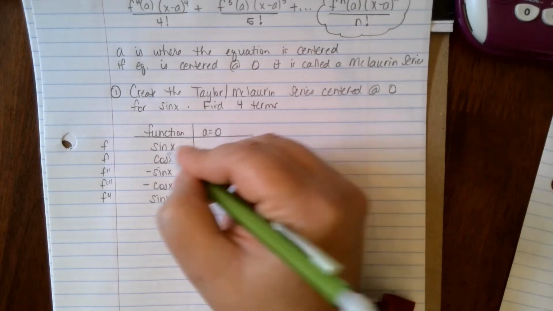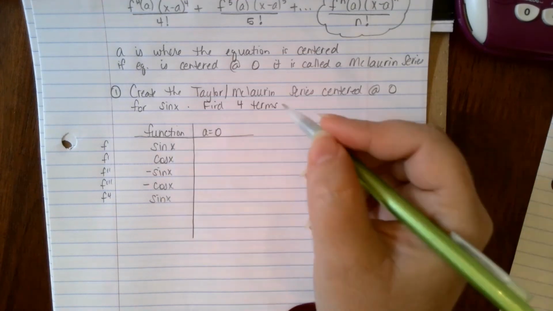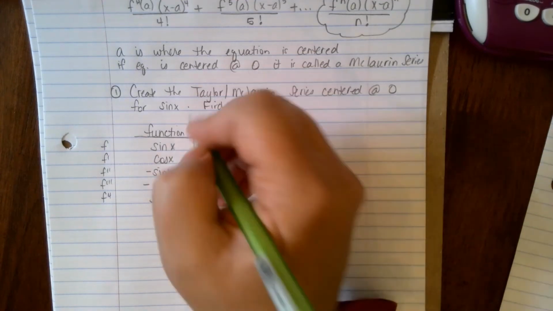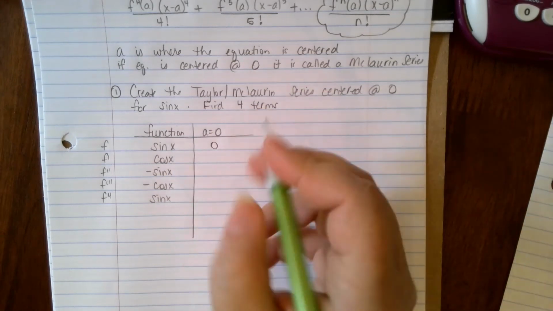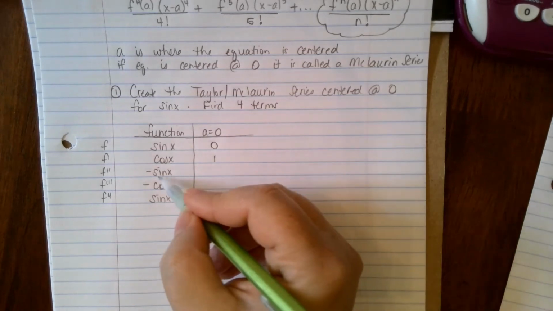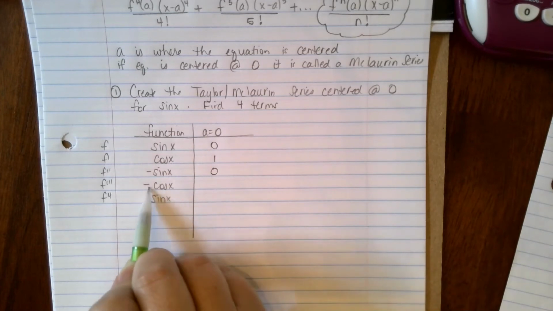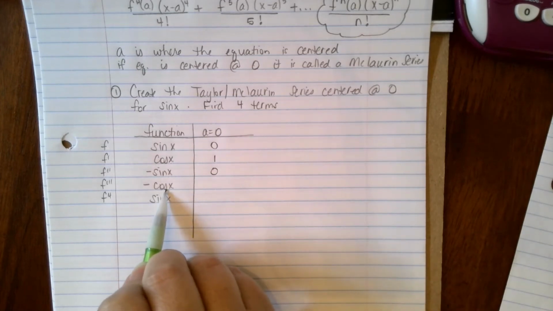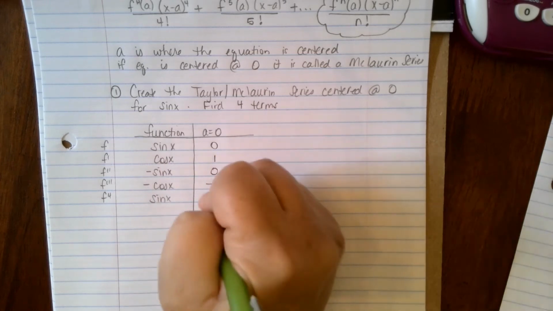All right, so now we want to evaluate each one of these functions when x equals 0, okay? A equals 0, a is going to be plugged into this x. So what is the value of sine at 0? Well, it's 0. What is the value of cosine at 0? Well, that's 1. What's the value of negative sine at 0? Well, that's back to 0. Negative cosine at 0, well, cosine of 0 is 1, so it'll be a negative 1. Then you're back down to 0.